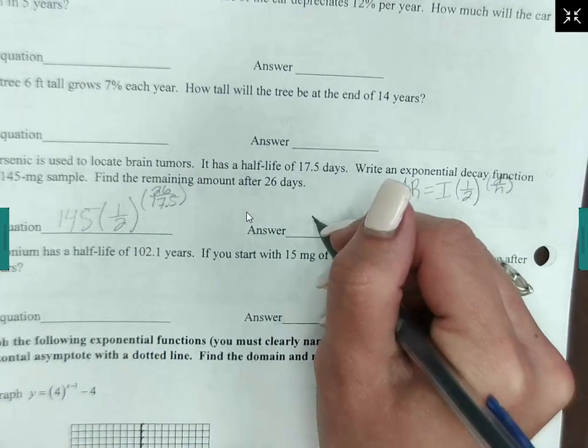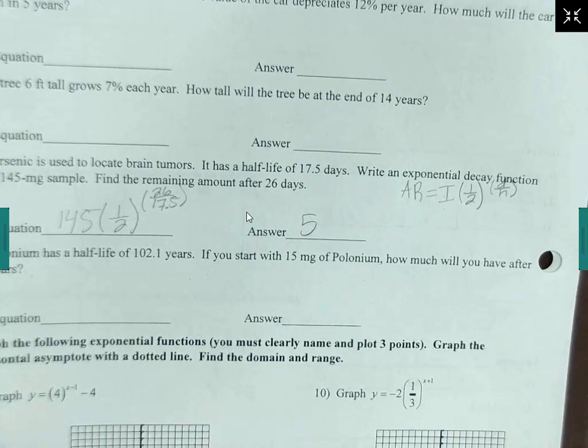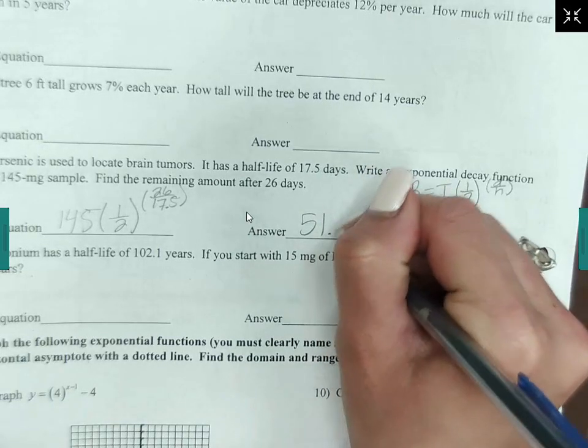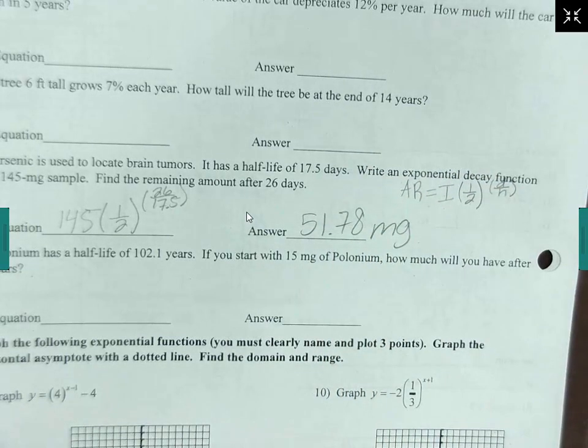And what does that give you guys? 51.77 or something like that? 57? Anybody? What is it? 51.78 milligrams. Any questions here?